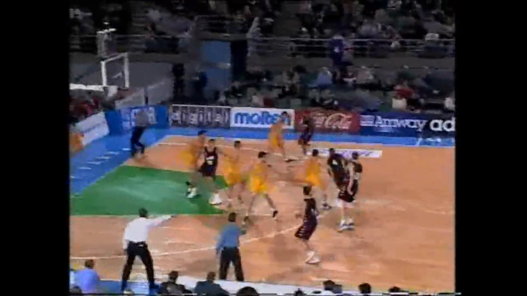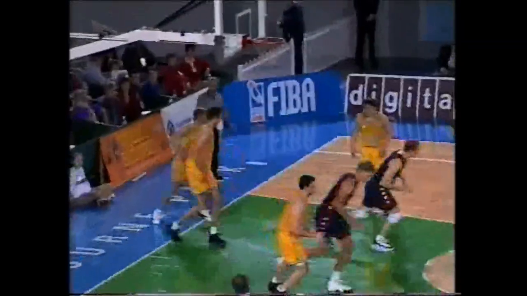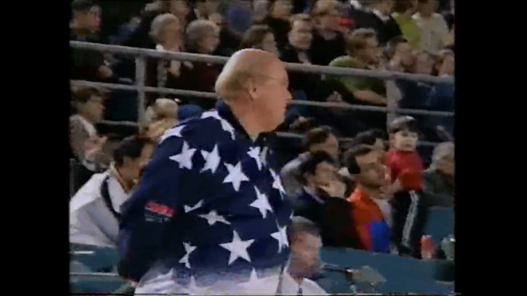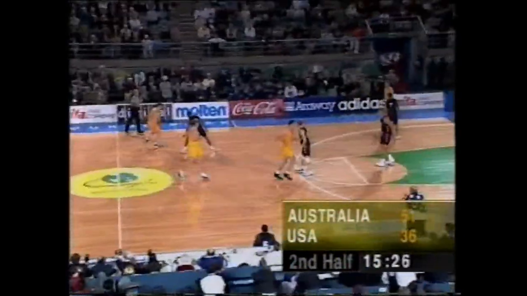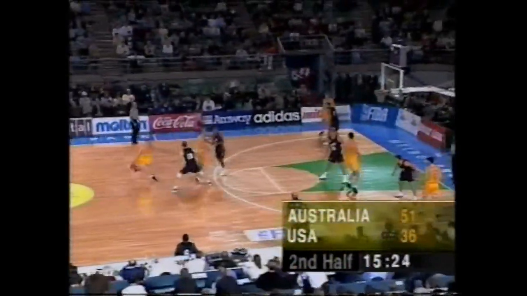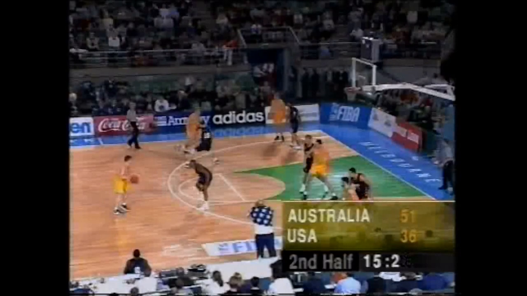Inside, can't get it to go. Inside, DOLEAC. Well, at long last, the United States, after 4.5 minutes of the second half, add to their halftime score. Australia, in the meantime, have added 13.